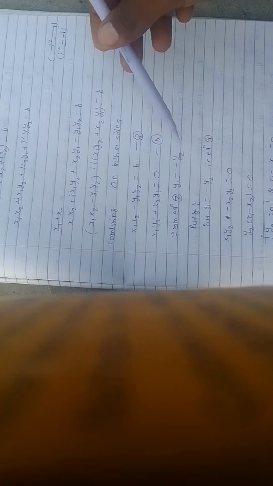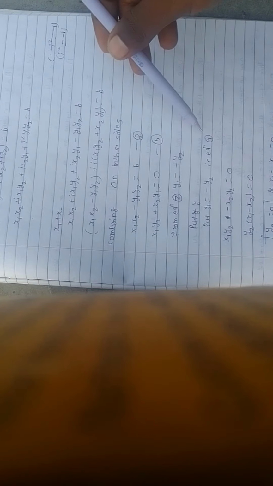Put this value into the equation number 4. We get this, and then take the common term of y2. Then we get y2(x1 - x2) is equal to 0, and then y2 is equal to 0, or x1 - x2 is equal to 0, that is x1 is equal to x2.